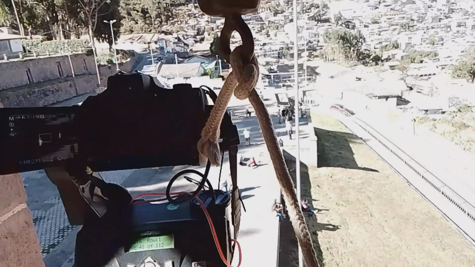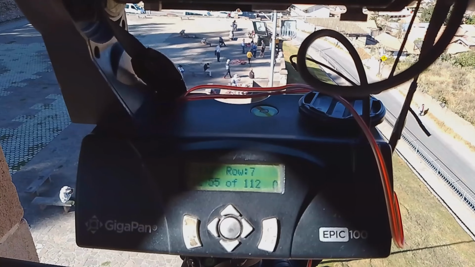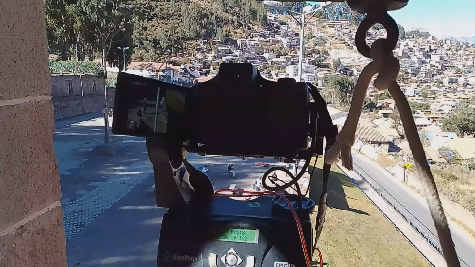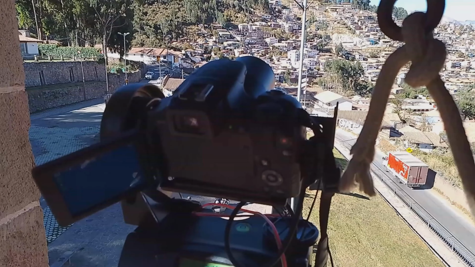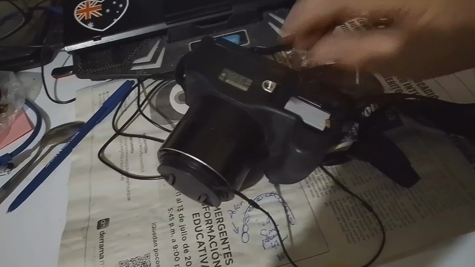And I'm using my little Canon SX60HS and my Gigapan Epic 100. This one's only a small one, 112 photos. I'm only a little bit zoomed in, but we'll see how it goes. I think it should be alright. So now I've got 112 photos.